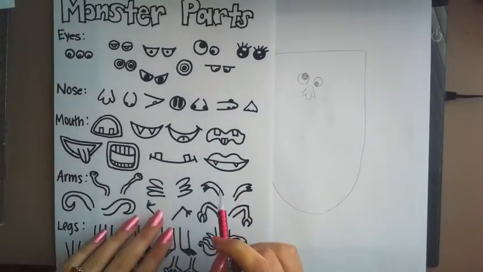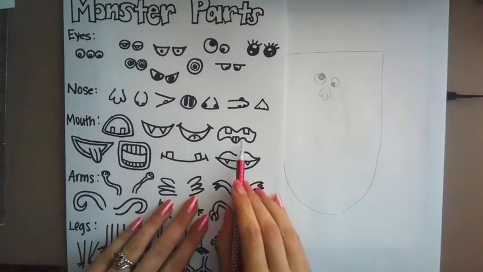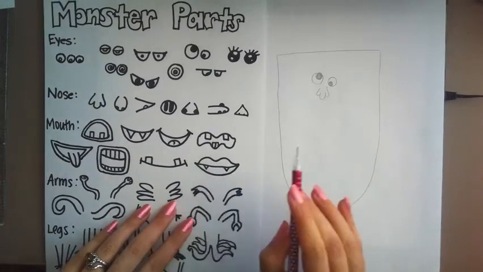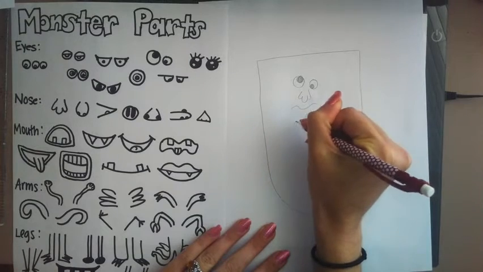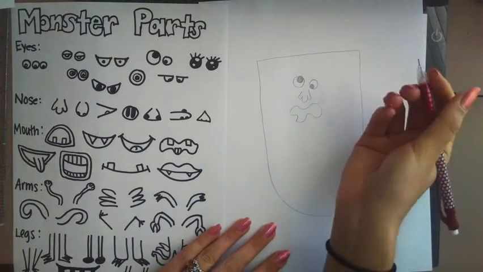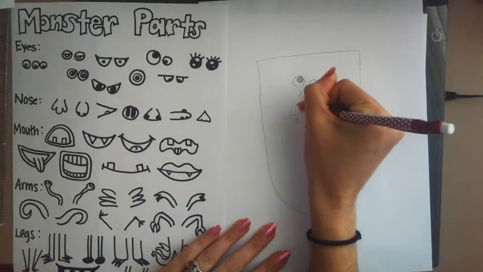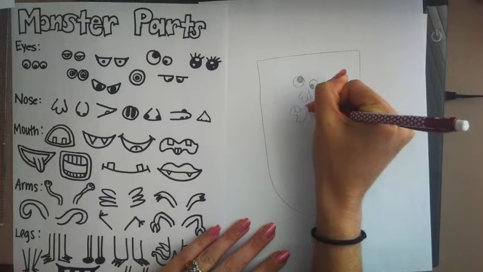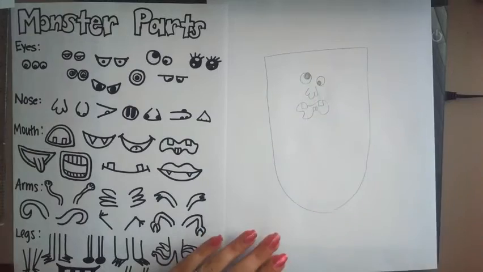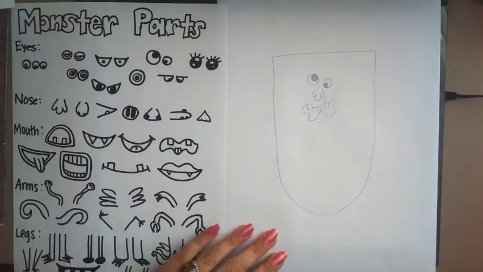And then, let's see, I think I'm going to give him these silly teeth because he's already kind of got a funny face going on. So I'm going to put his mouth, this blobby, organic shape. And then his two rectangles for his teeth. And his bottom teeth. There we go. So he looks all sorts of crazy.